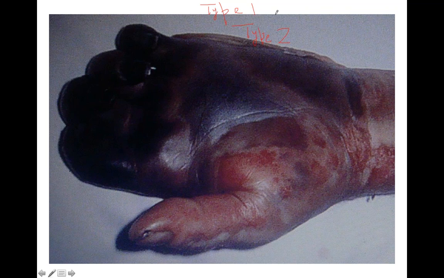Type 2 has a history of some trauma, and it is mainly caused by group A beta hemolytic streptococcus, that is Streptococcus pyogenes.